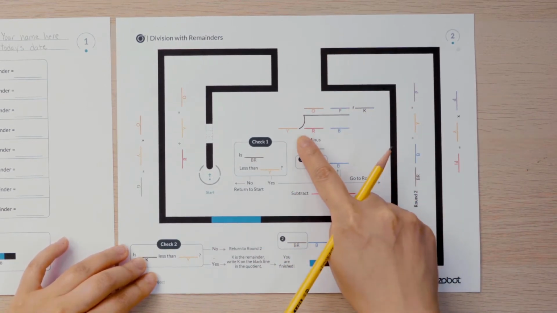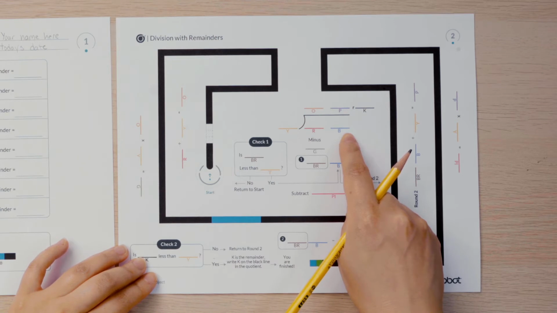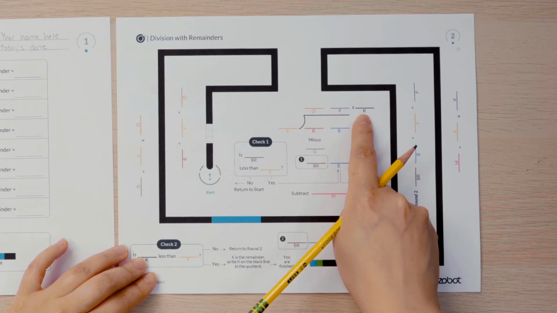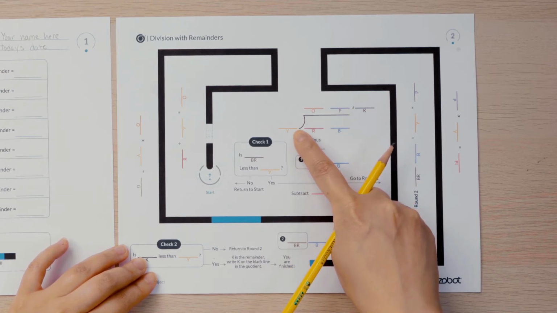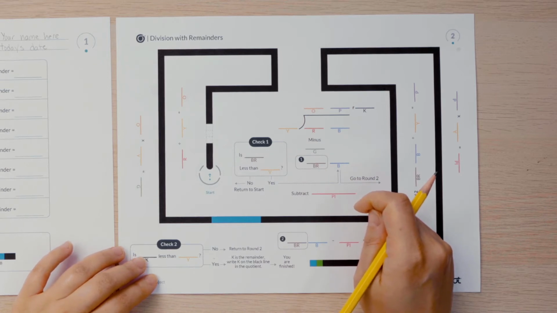Find the long division symbol on your paper. It's near the middle of the page. You'll notice it has a red and blue line under it for the dividend, orange and purple line above it for the quotient, a black line for the remainder, and a yellow line for the divisor. Let's fill in a division problem and get going.